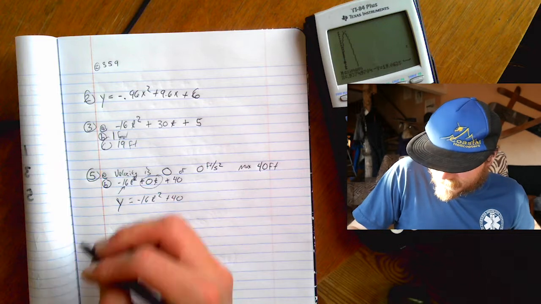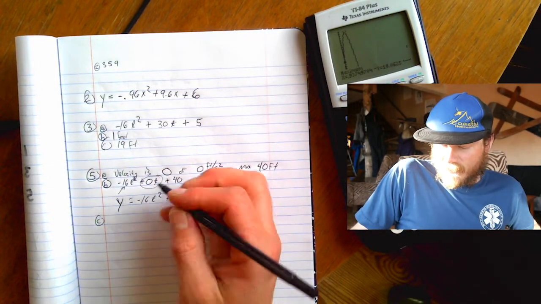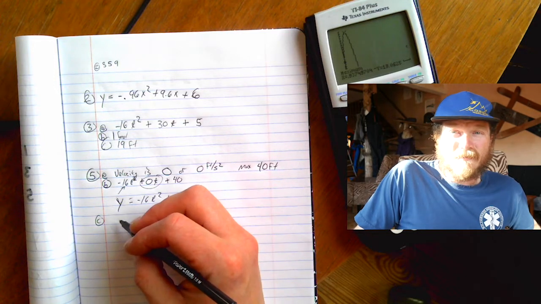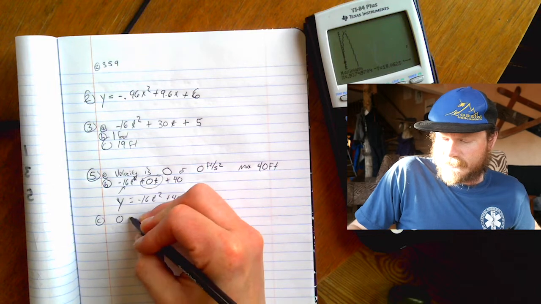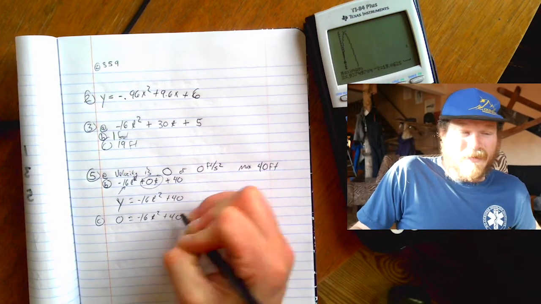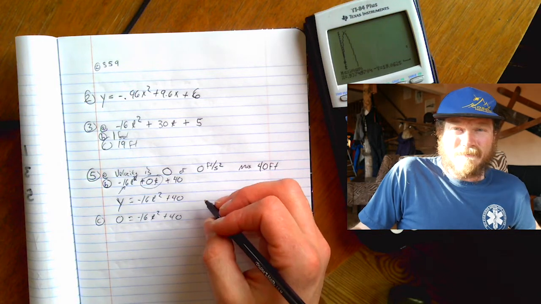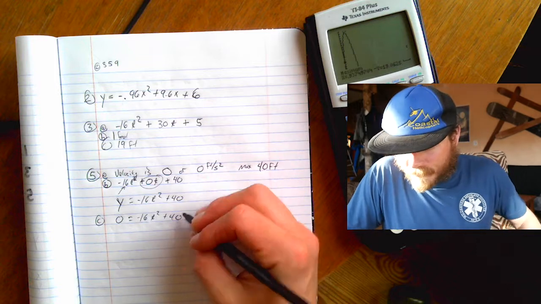C. After how many seconds does the object hit the ground? Well, once it hits the ground, our height or our y is going to be 0. So we can set that to 0. So 0 equals negative 16t squared plus 40. Now we have to do some y equals mx plus b in here. So what do we do first? Yep, we subtract the 40 from both sides.